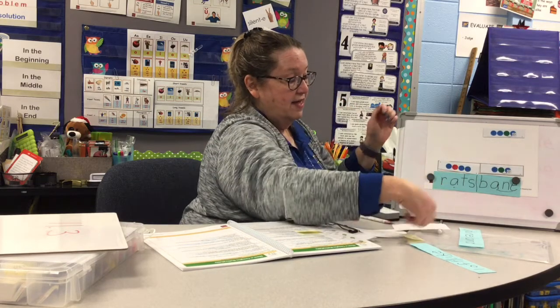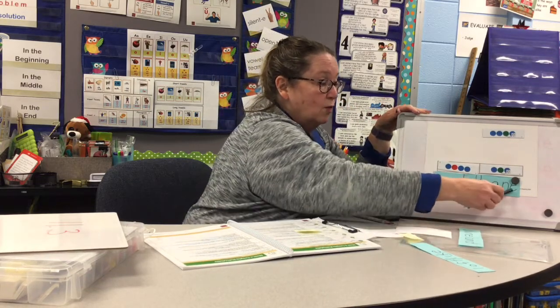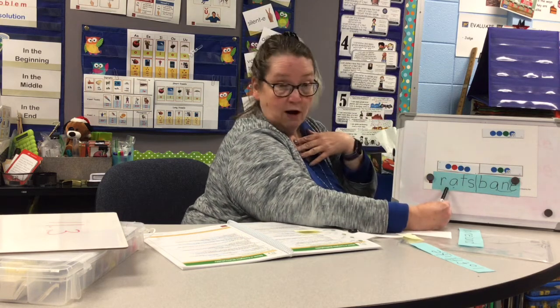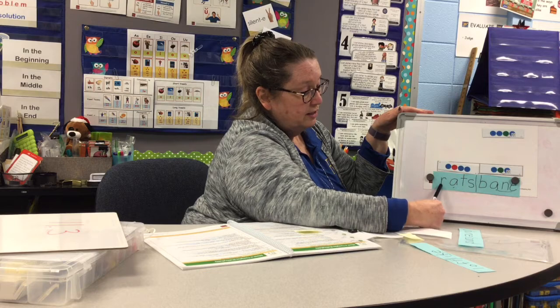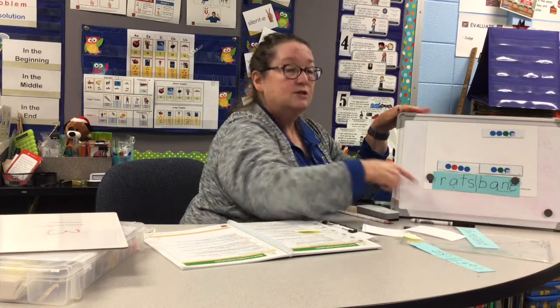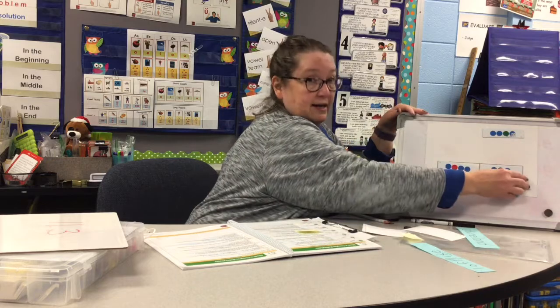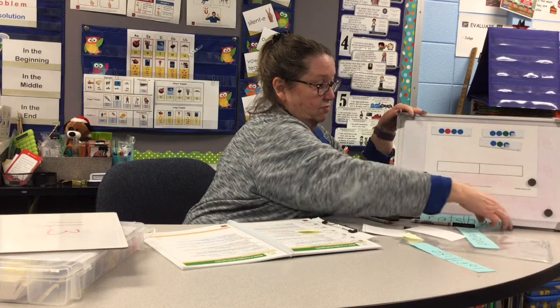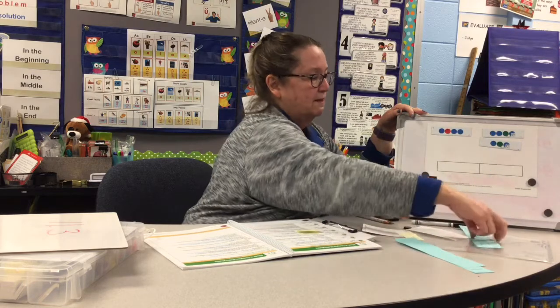Now we can sweep our finger all the way across, keeping your eyes down, because this is not a word you know. It's not even a word I know. You start right here and we just read across. Ratsbane. Do you see how much better that is than just guessing a word? Guessing a word almost always makes it not be right. Okay, let's try this one.